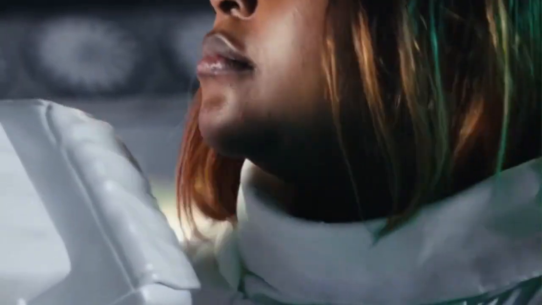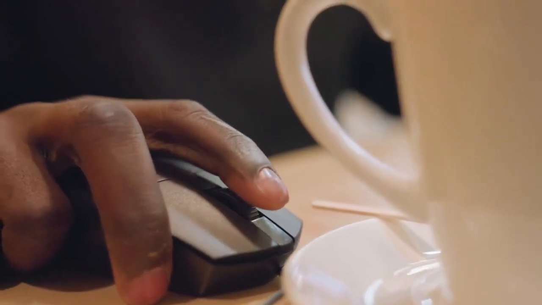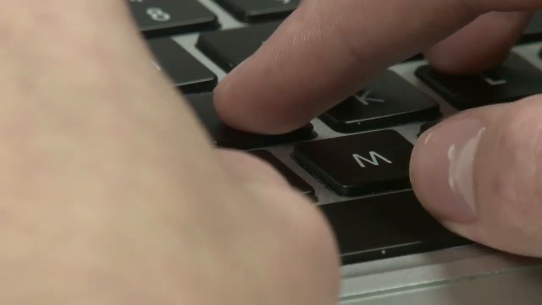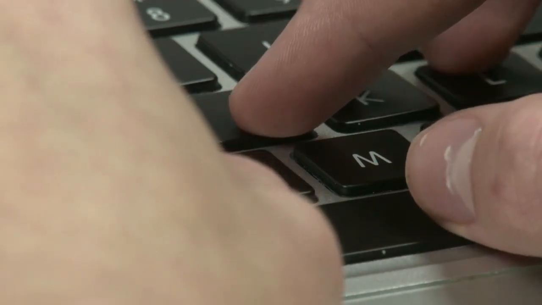Select the Apps category and then click on Installed Apps. Scroll down until you find Microsoft 365 or the specific version of Office you own. Click the three dots next to the app name and choose the Uninstall option. Follow the prompts to remove the software completely from your system.